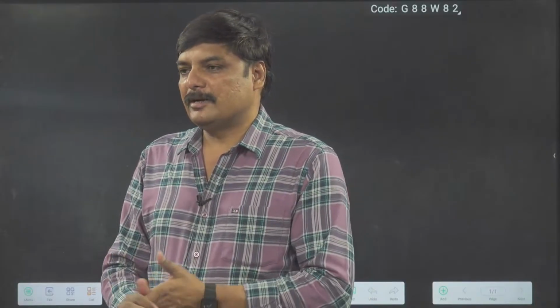Did you complete the root part and the stem part that we completed in the last classes? Yes. Did you complete the reading part of the root and stem?